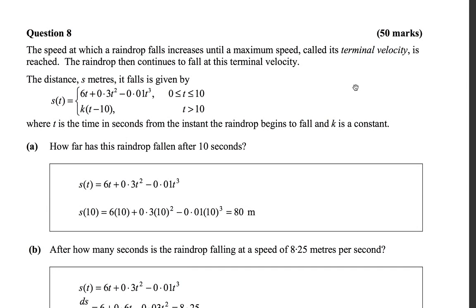The question relates to the relationship between distance, speed, and acceleration. So it tells us that the speed of a raindrop continues to increase until it gets to its maximum speed, and then it keeps going at that speed. This is called terminal velocity. It's something from physics that you don't need to know for this question. You just need to know that the speed gets bigger and then it stays the same after a certain point.